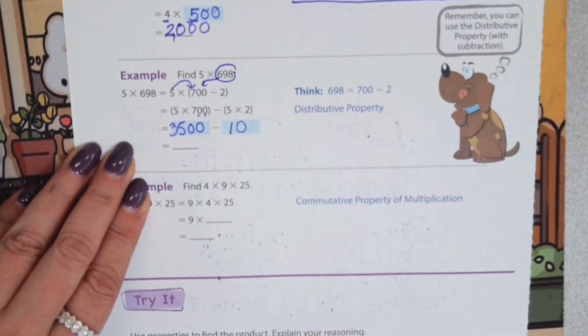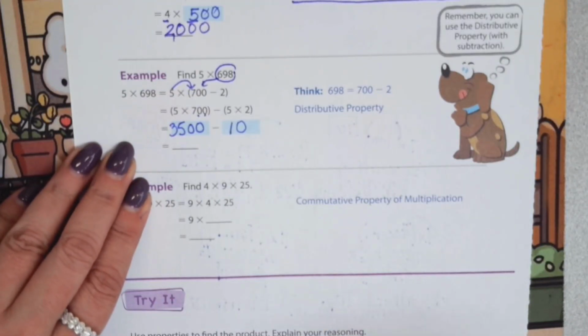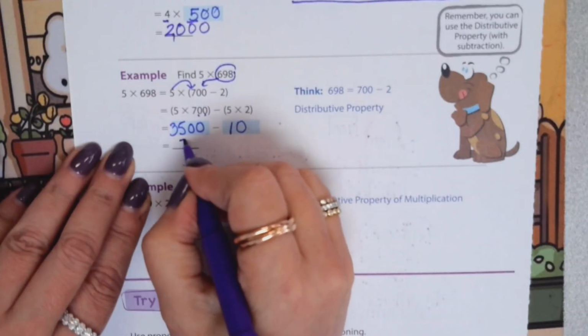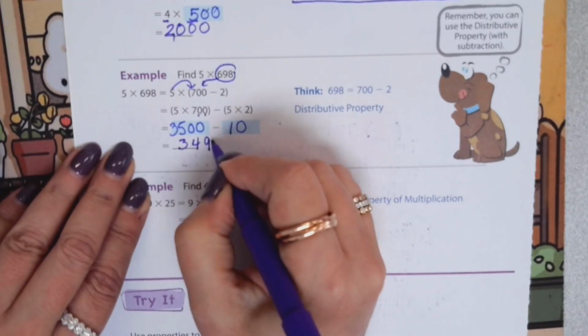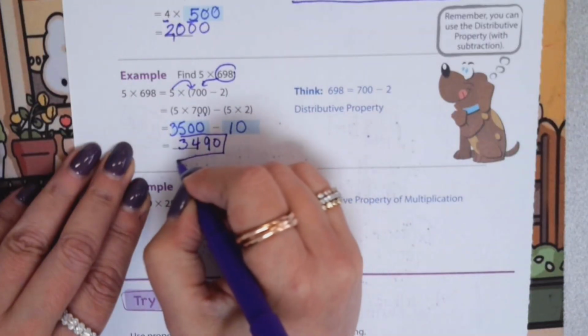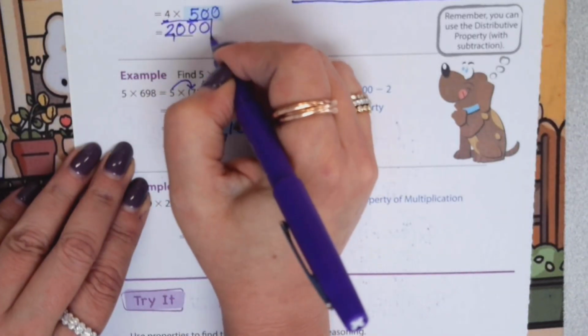So now I subtract. What is 3,500 minus 10? 3,490. And I box my answer. I forgot to box it here. Box my answer.